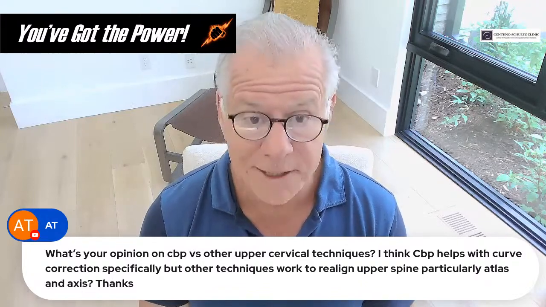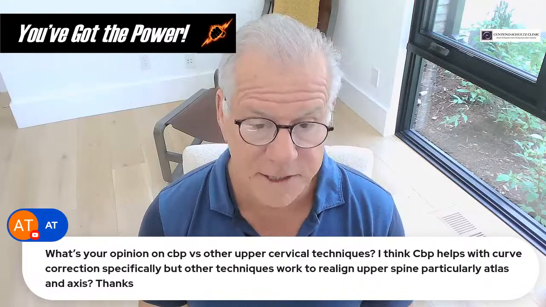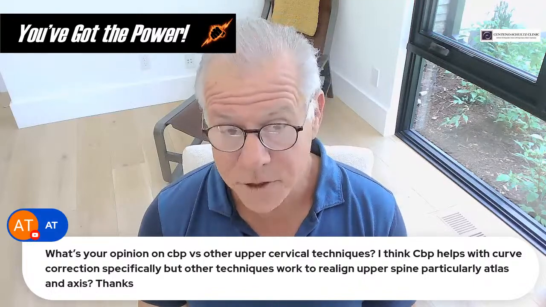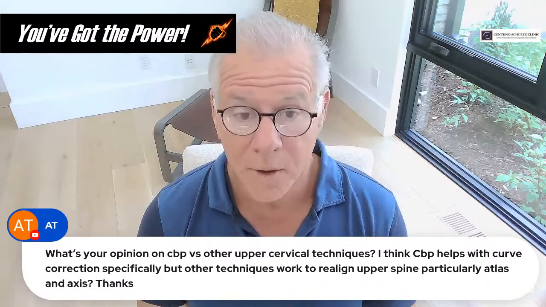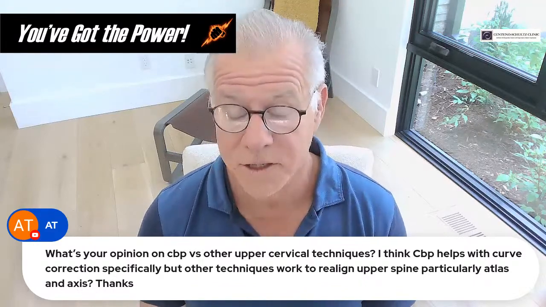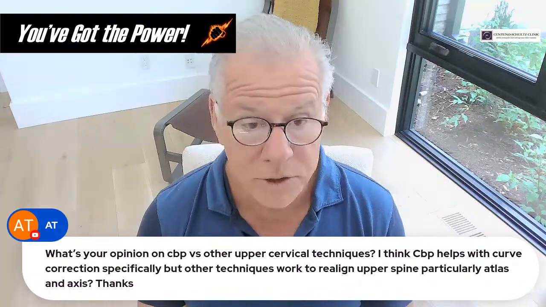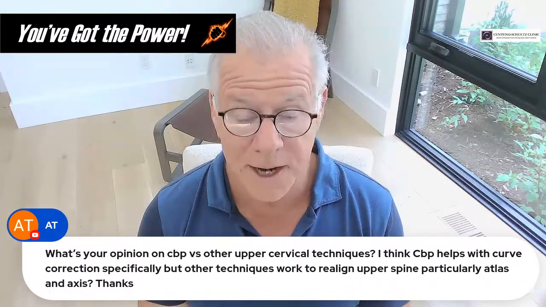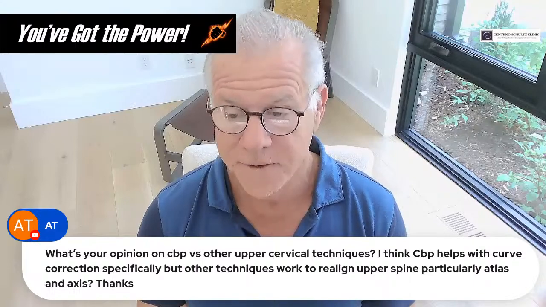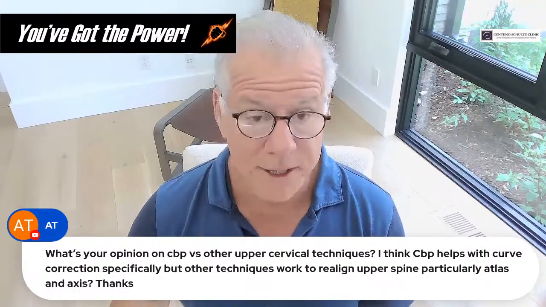That's curve correction type treatment, chiropractic biophysics. Having said that, the upper cervical spine misalignment, almost all of them have. So I would say for most patients, starting with an upper cervical chiropractor would be the way to go, and then adding in curve restoration, if that's required, is a good next step.